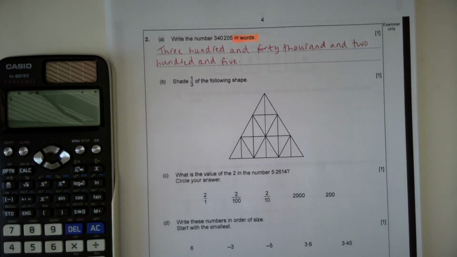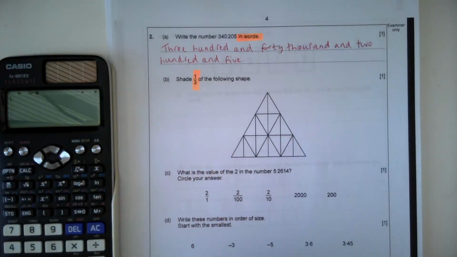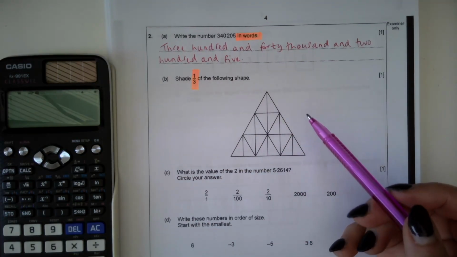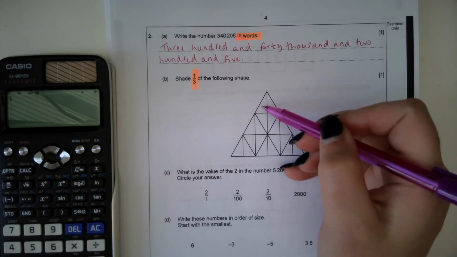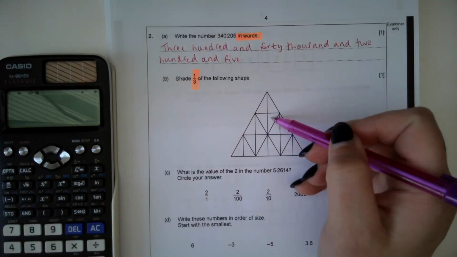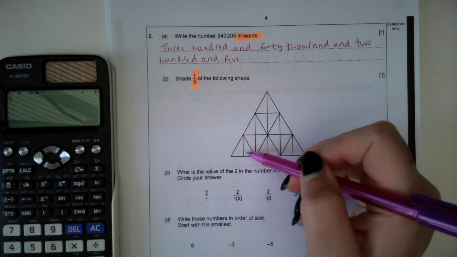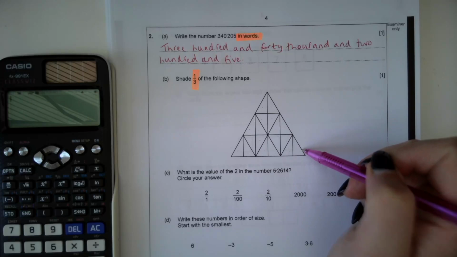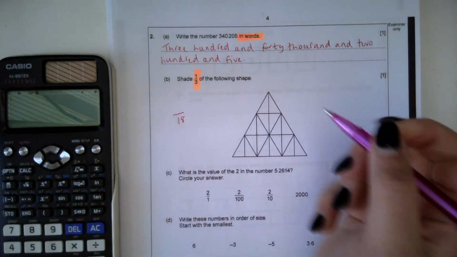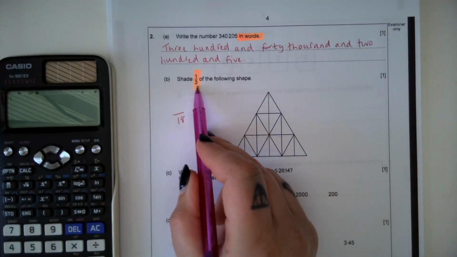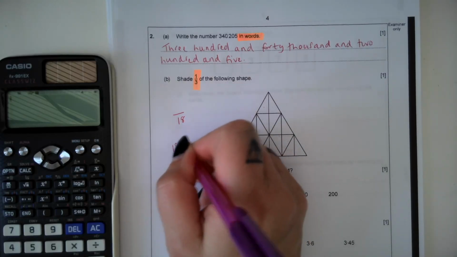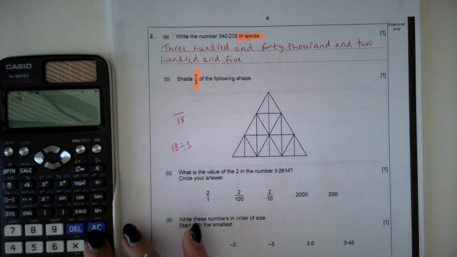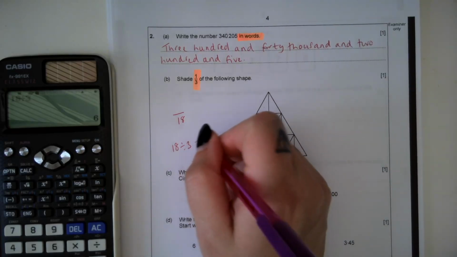340,205. Part B. Shade 1/3 of the following shape. So let's see how many equal parts this shape split up into to start off with. So we have 1, 2, 3, 4, 5, 6, 7, 8, 9, 10, 11, 12, 13, 14, 15, 16, 17, 18. So we have 18 parts in total. We want to shade in a third. So I'm going to do 18 divided by 3. Again on my calculator because it's a calculator paper.